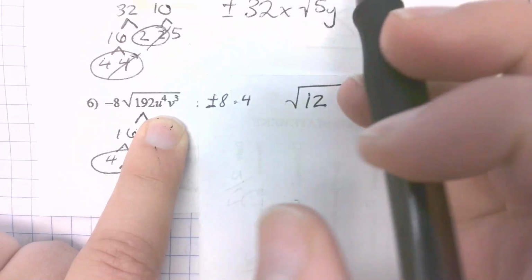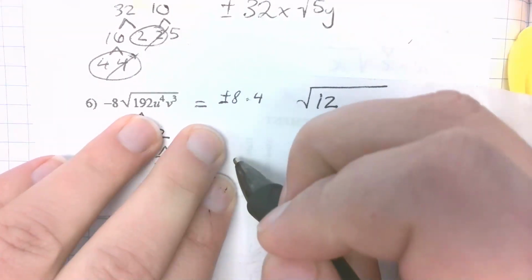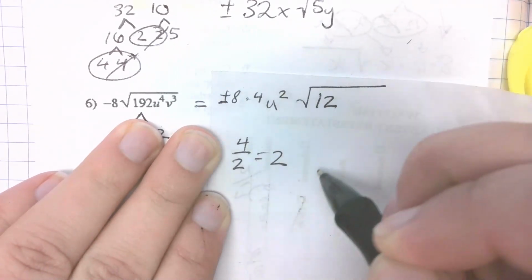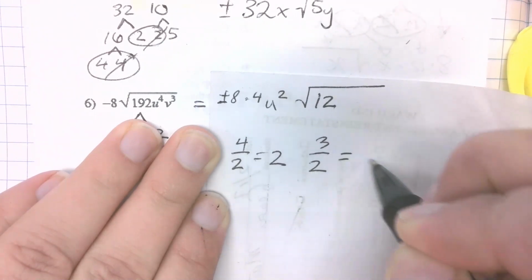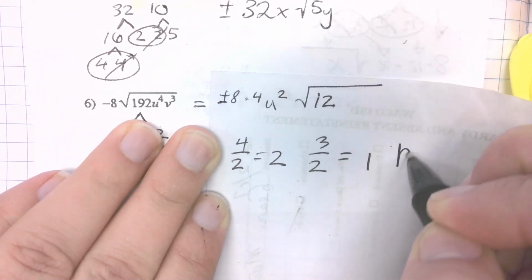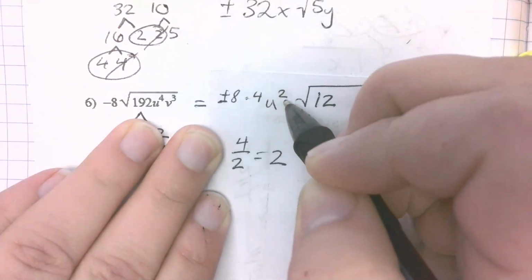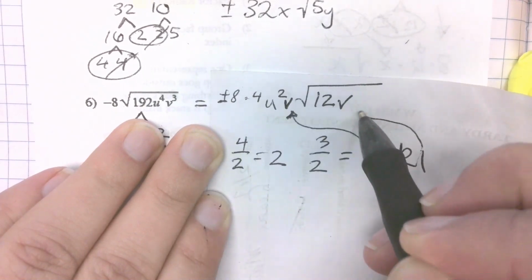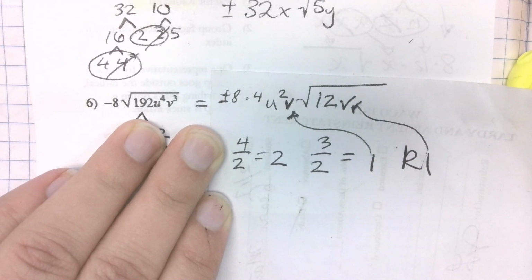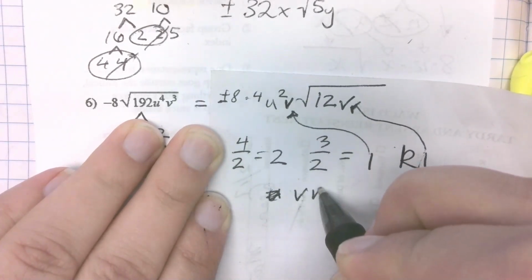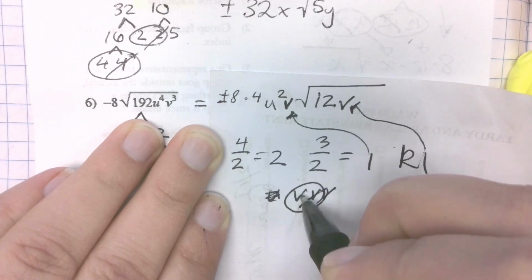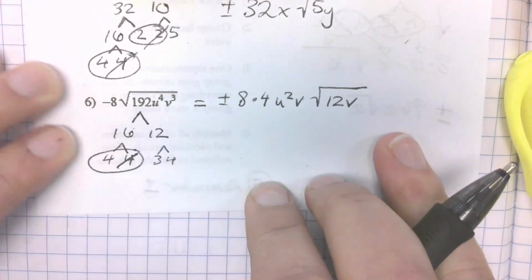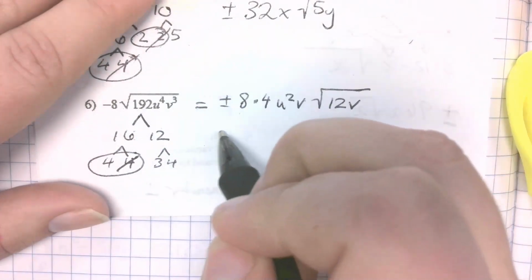How many groups of 2 could I take out? Think of it as what is 4 divided by 2? 2. So u squared. What is 3 divided by 2? 1 and remainder 1, right? Okay, so that means there's going to be a v on the outside and a v on the inside. This is how many on the outside. The remainder is how many is left on the inside. Now, if it helps, you can do 1, 2, 3 V's, group of 2, 1 comes out, 1 stays in. Sorry, I didn't mean to do that without thinking. What's 8 times 4? 32.